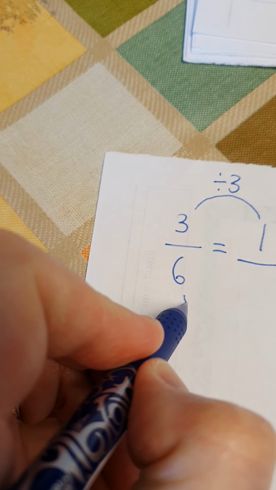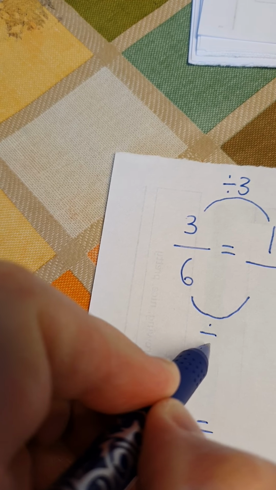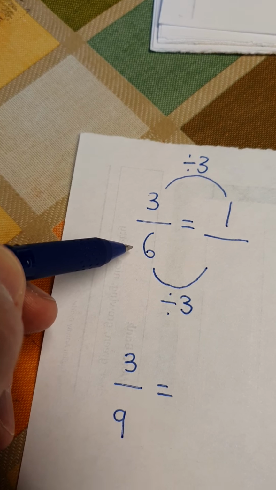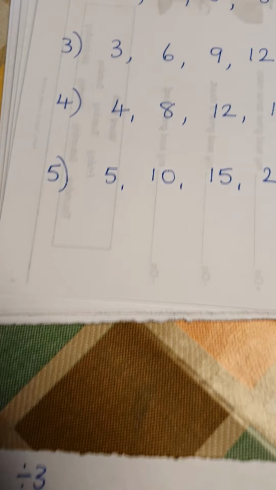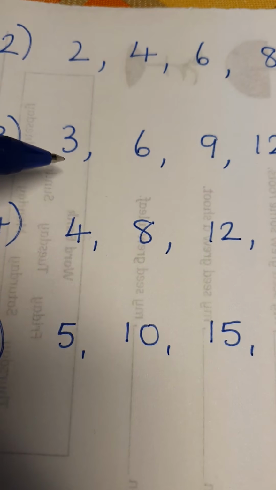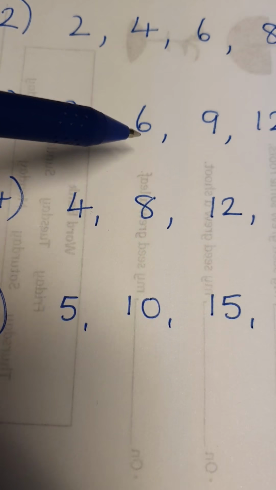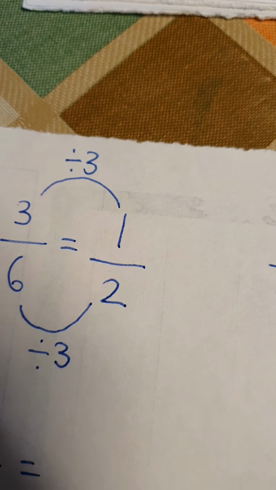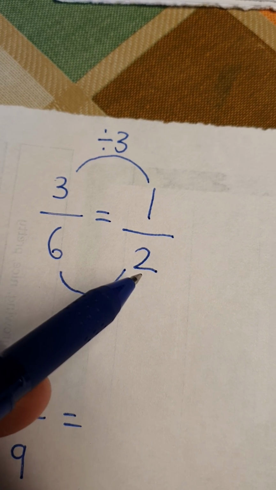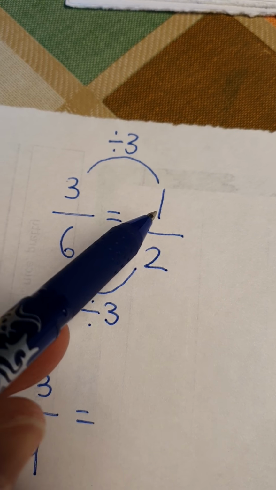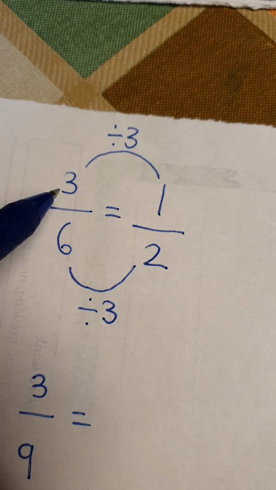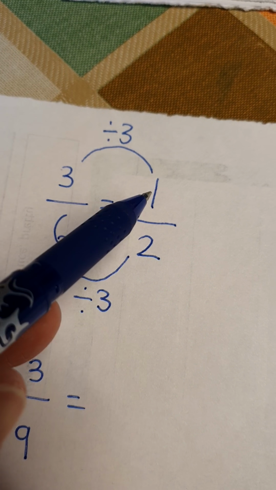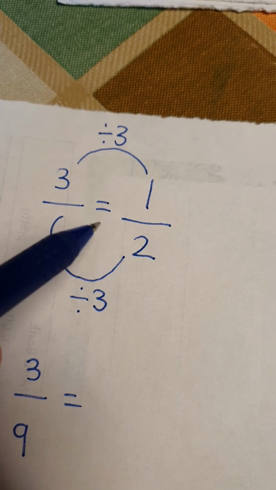So we're going to do the bottom divided by 3. So how many 3s are there in 6 now? That's 1 lot of 3, 2 lots of 3. So there are 2 lots of 3 in 6, 1 lot of 3 was in 3. So 3/6 reduces or simplifies to this fraction, which is a half.